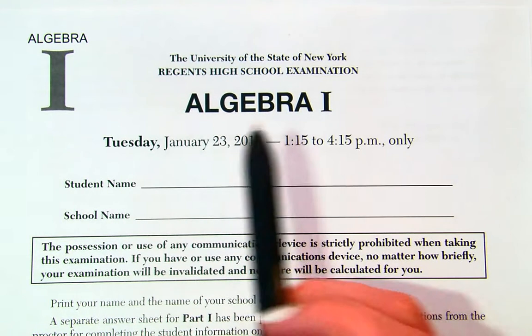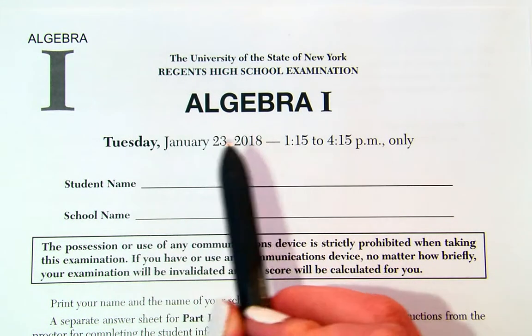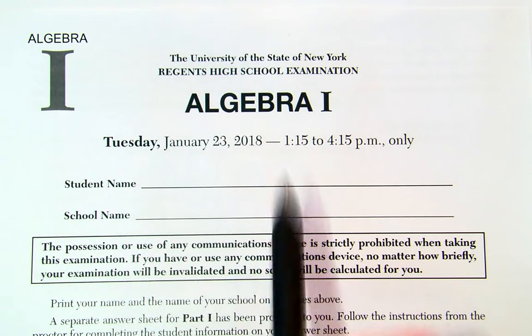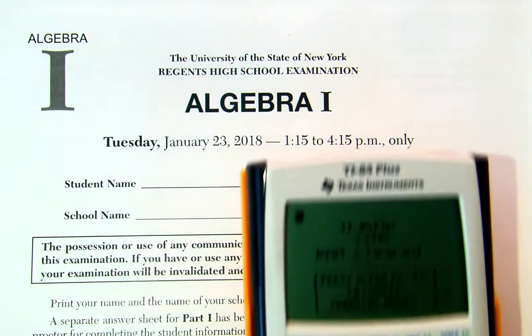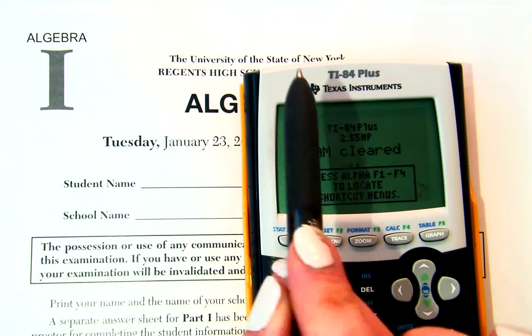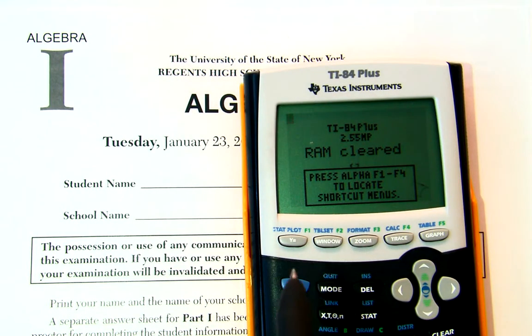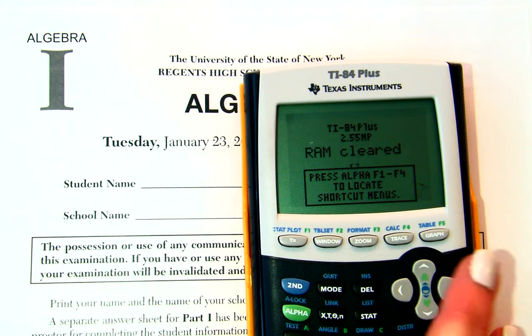Hello, today we're going to be talking about the Algebra 1 Common Core Regents Exam from January of 2018. Just wanted to let you know I'm starting with a fresh graphing calculator. I reset it, pressing second plus 712.